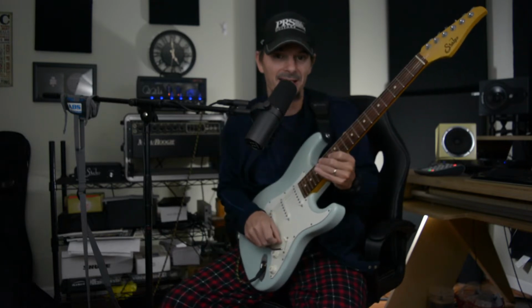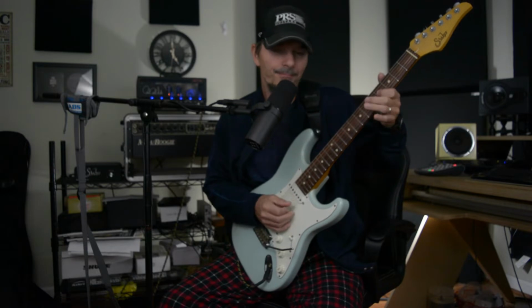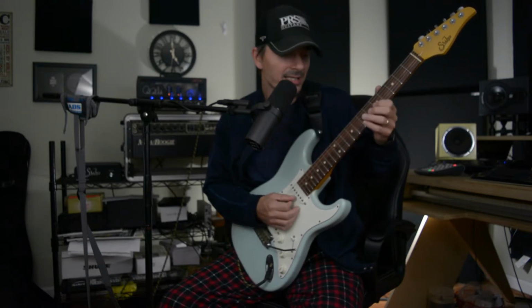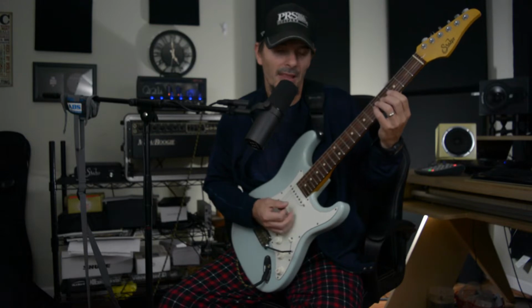So what you need to learn is how to play a half-step on one string, right? And then be able to play it descending, ascending, and then also be able to play it on adjacent strings.